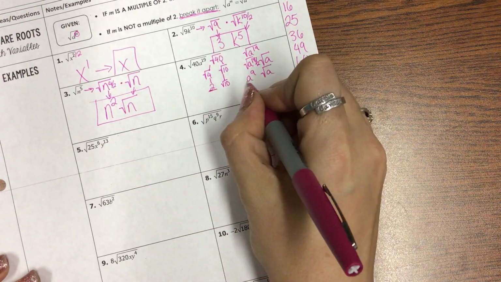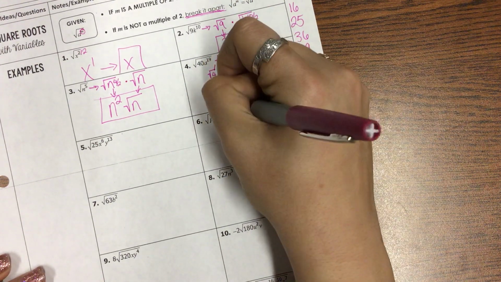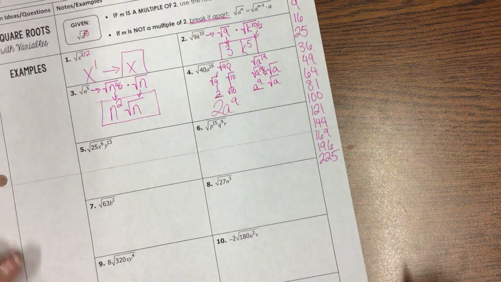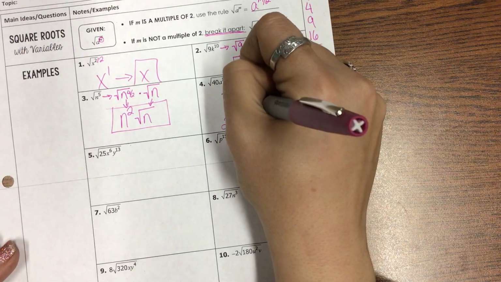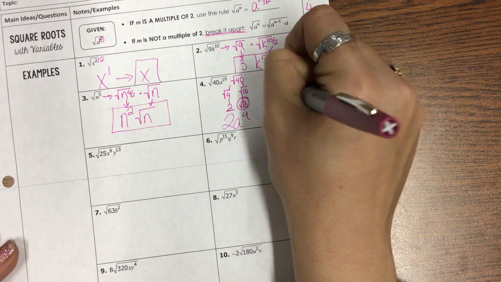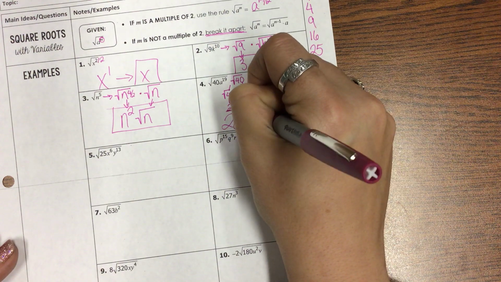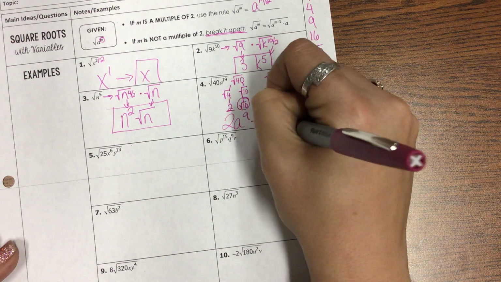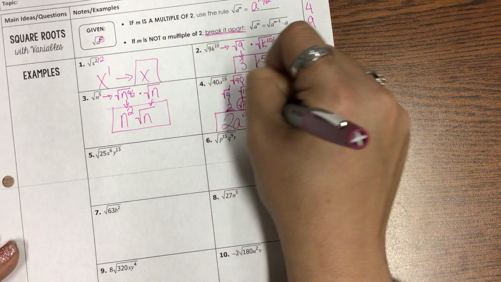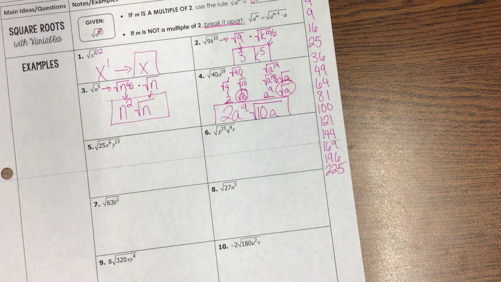I have my perfect squares, my numbers not underneath the radical. And then I have these numbers that are still underneath the radical, my numbers and my variables. So I'm going to make a radical, and I'm going to put both of them under 1 together. Don't worry, we're going to do a few more of those.